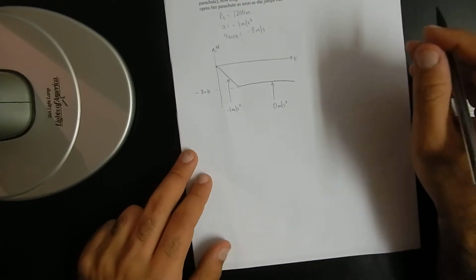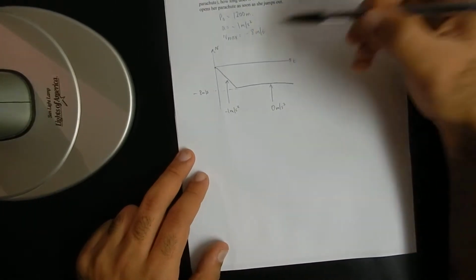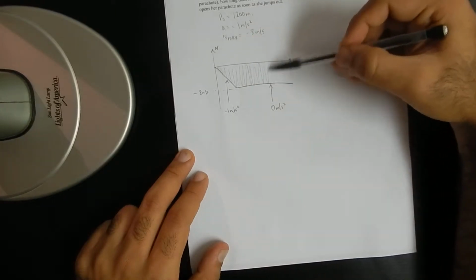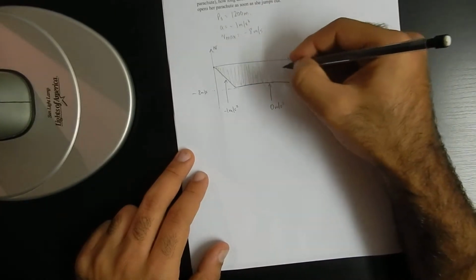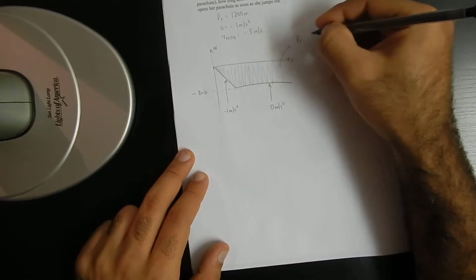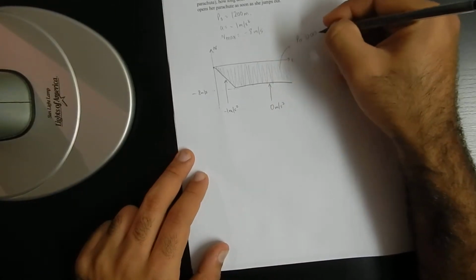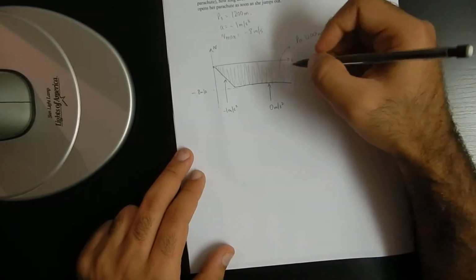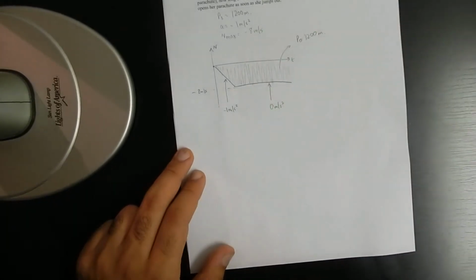All right, okay. We know that the area under the curve, this whole area here, is equal to this many meters, right? Because after that, you land on the ground, and you don't know what happens there.